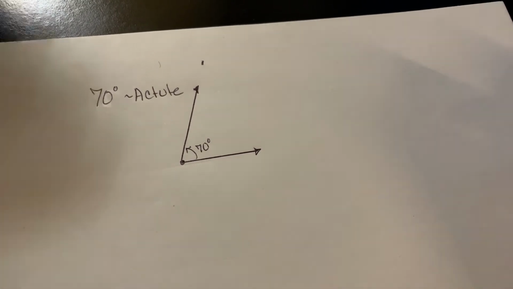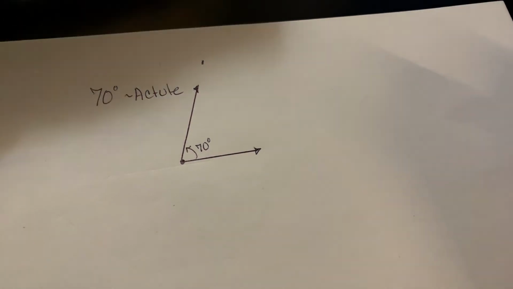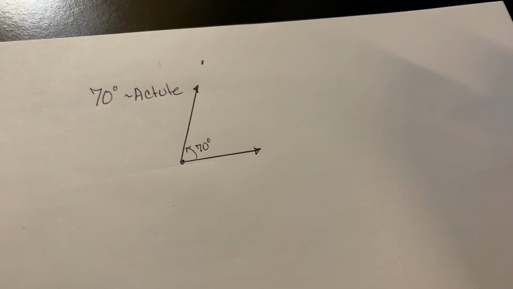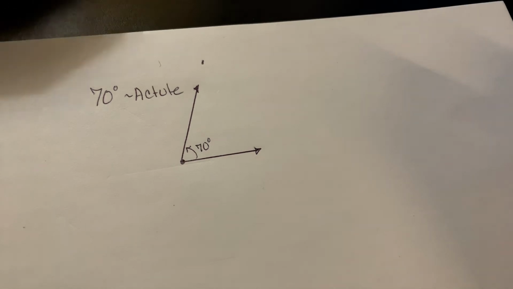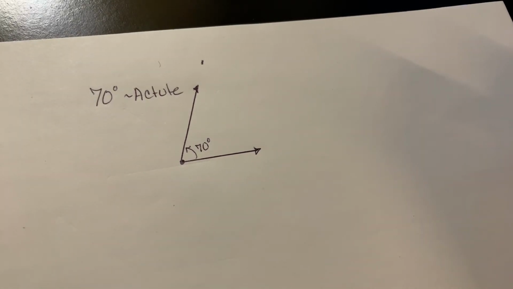So you're going to be asked to be drawing some angles. So that should be pretty easy to do. You do not have to own your own protractor. If you do, that's great. If you don't, I'll have some in the classroom that you can borrow.